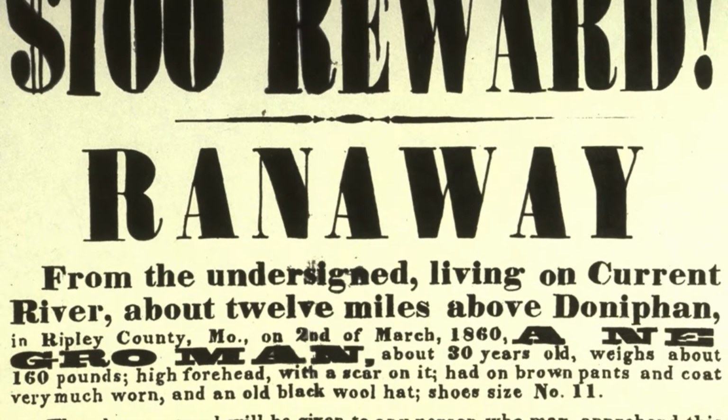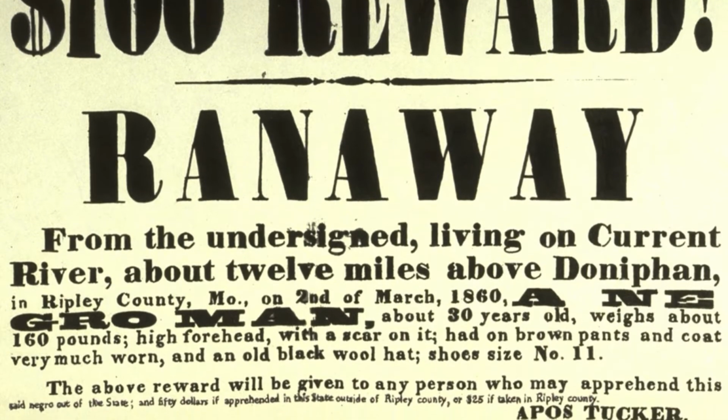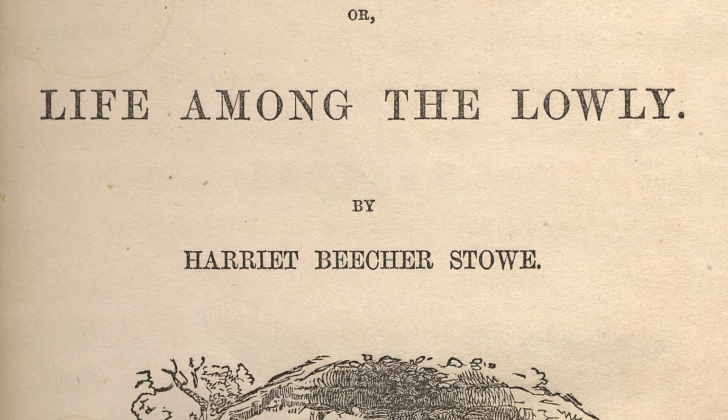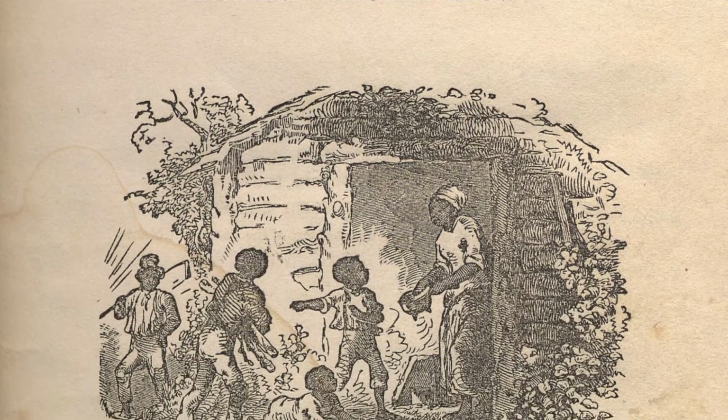The Compromise of 1850 has in it as well a Fugitive Slave Act. This tends to make everyone in the country complicit in slavery, as Northerners are now obligated to help return escaped slaves to their proper owners in the South. Now, the Compromise of 1850 and this Fugitive Slave Act will inspire a best-selling novel, not only in the United States, but in Europe as well. You've undoubtedly heard of it. It's called Uncle Tom's Cabin. This is Harriet Beecher Stowe. And this novel is going to contribute to sectionalism.